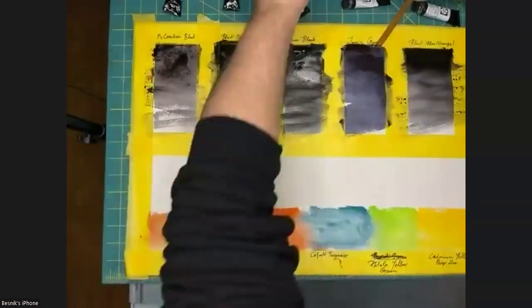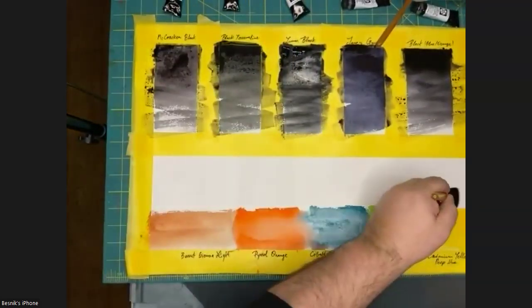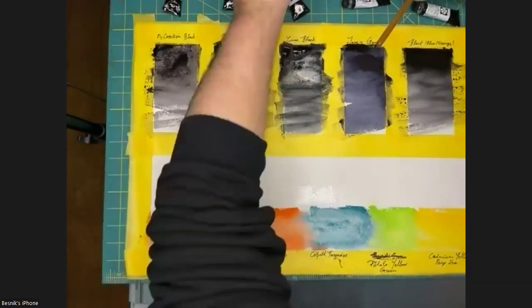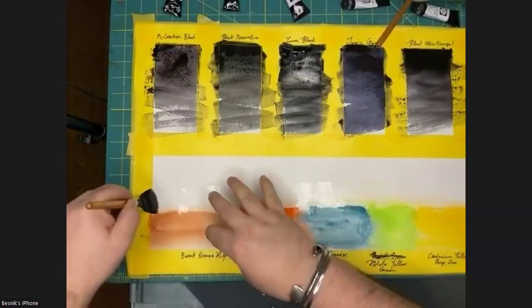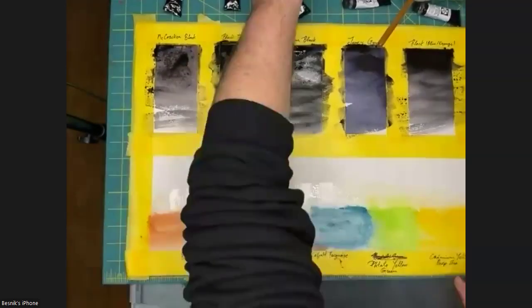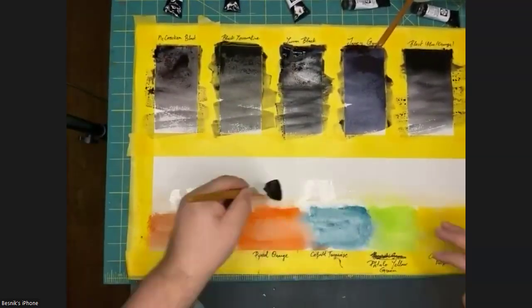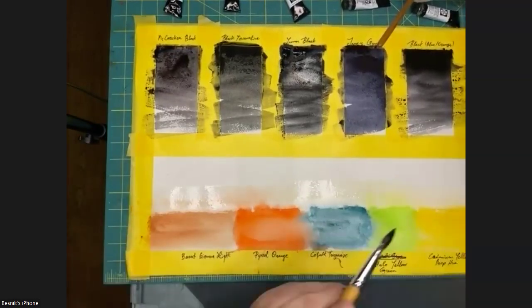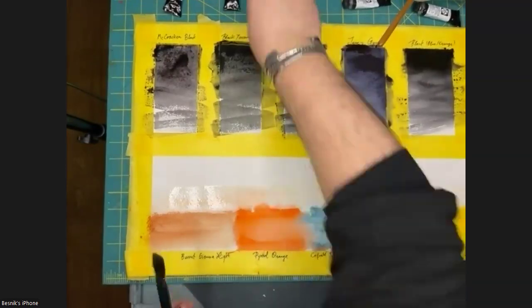I will wet the paper a little bit. Here, wet. Here, I will let it dry. So I want to have a combination of dry brush with lunar black and then lunar black going down and making beautiful granulation.